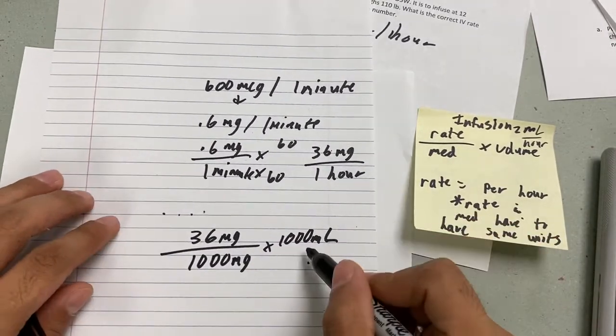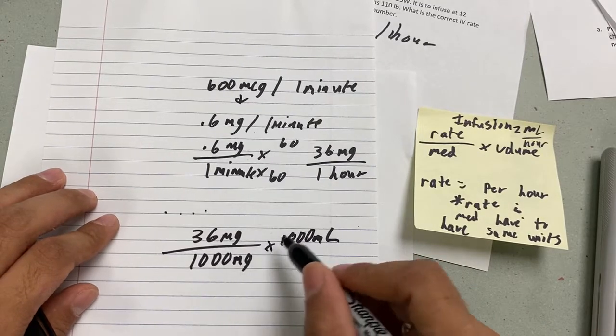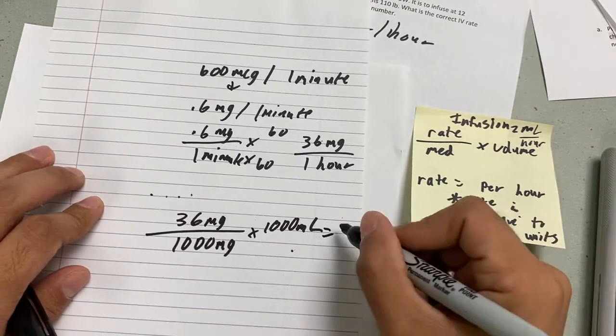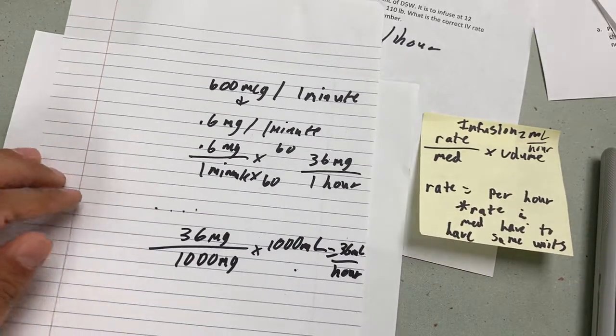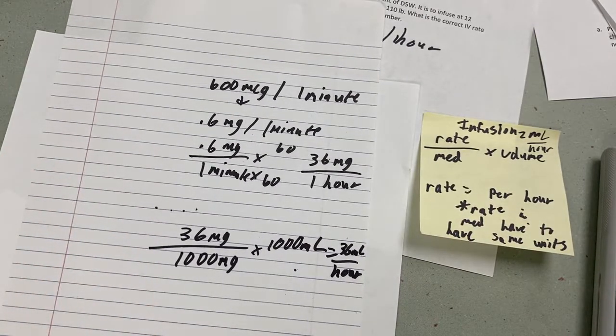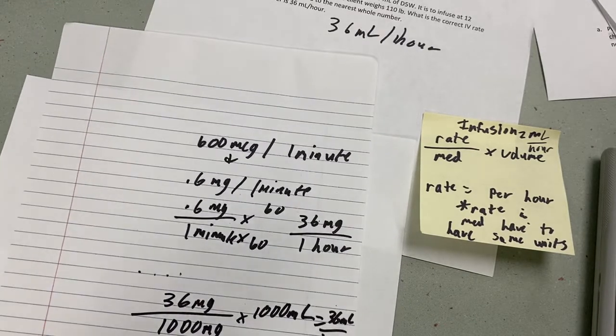And if you see this, you're like, oh, it's 1,000 here, 1,000 here, they cancel out. And so you still get the 36 milliliters per hour. And so I had students that did this and they sent me emails about it, and that works too.